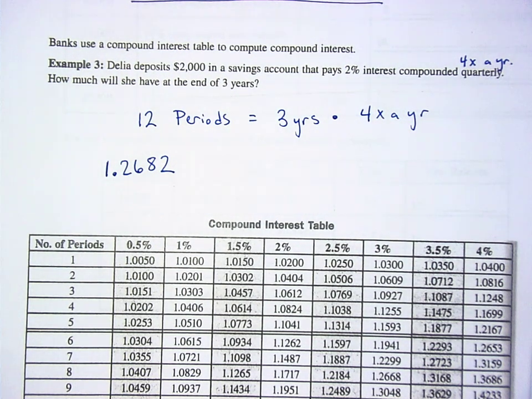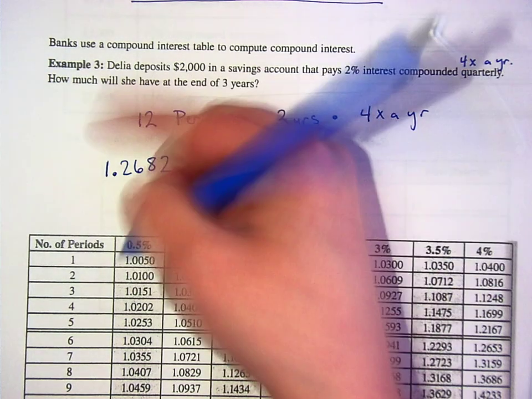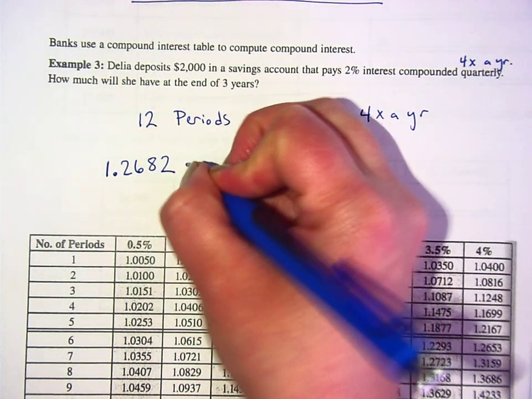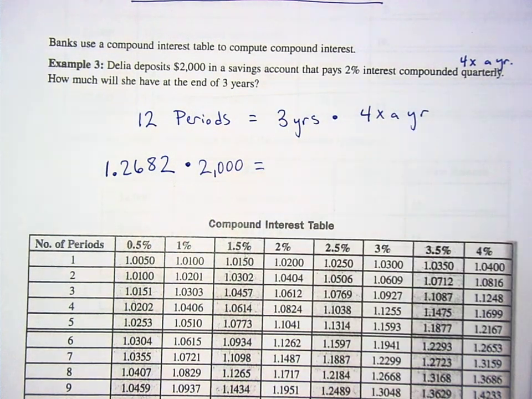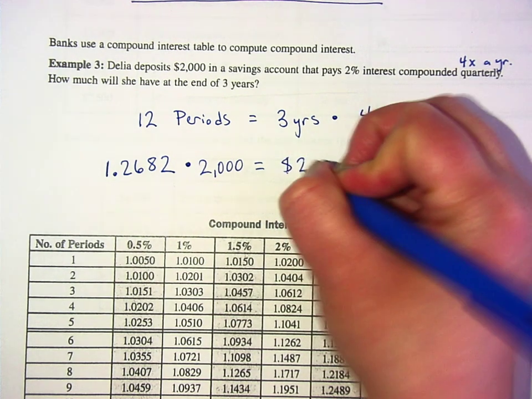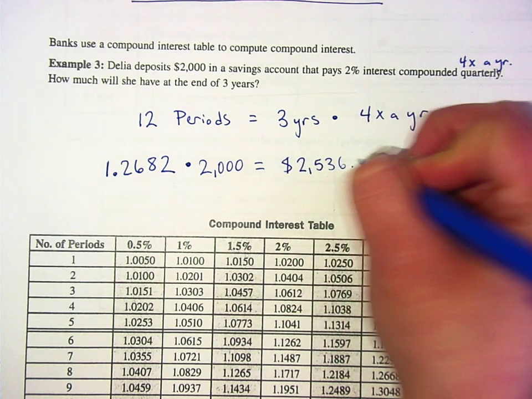So do you see, what if it was just $1? What would that mean? If your dollar had grown into still $1, what did that mean? You gained no interest. So do you see how in this scenario you've gained almost 27% interest? Okay, so what you're gonna do with your calculator is you're gonna multiply that by how many dollars they put into the account. So Delia, you're gonna take this multiplier and multiply by what? $2,000. And we need all those decimals too. 1.2682 times 2 grand. So now she has $2,536.40.